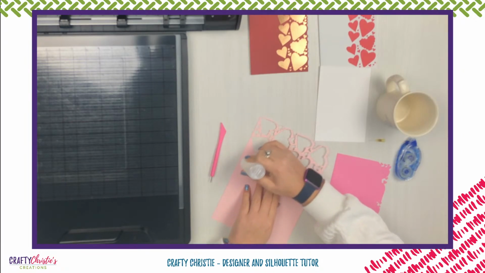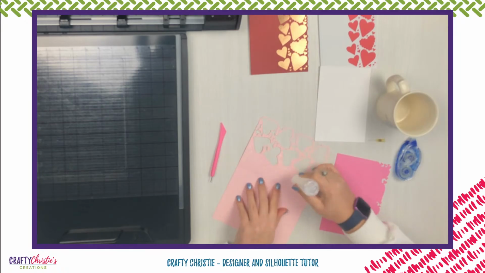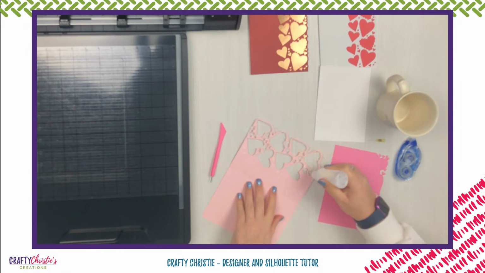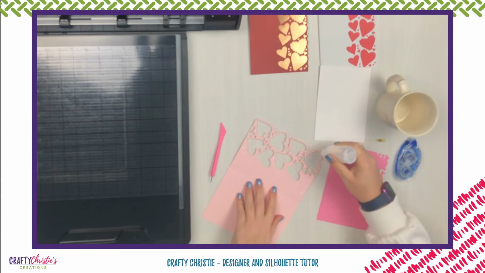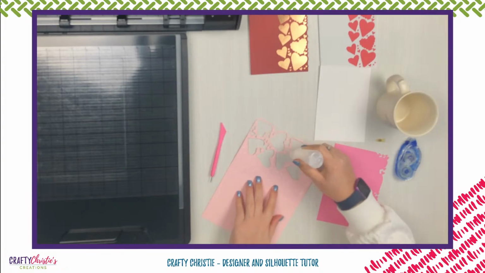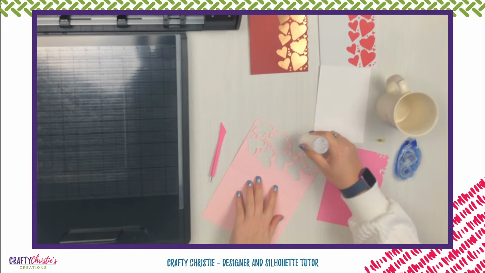So we're going to put glue on this, and I'm using the liquid glue so I can get into all these little small areas. You don't need a lot of glue in these little areas between your hearts, but you do want some so they stick together just fine.